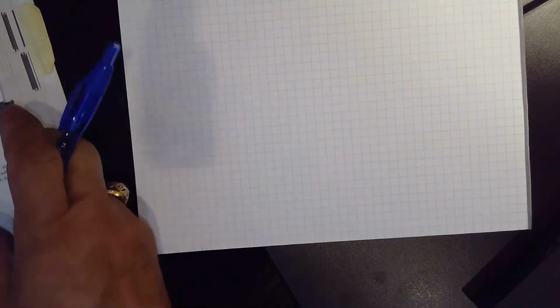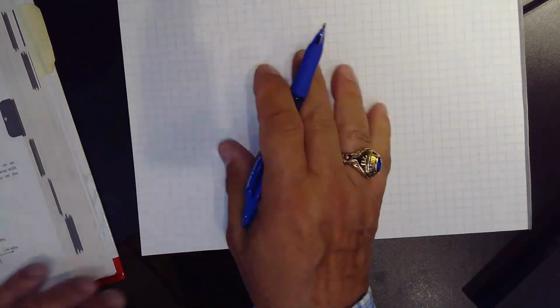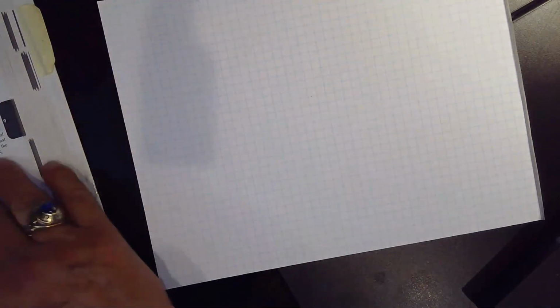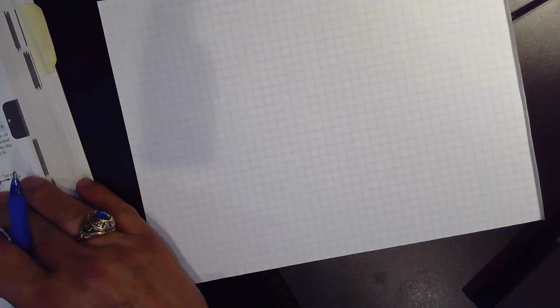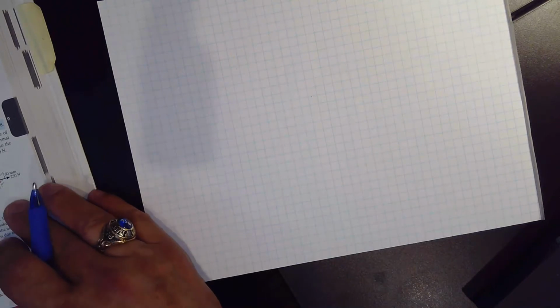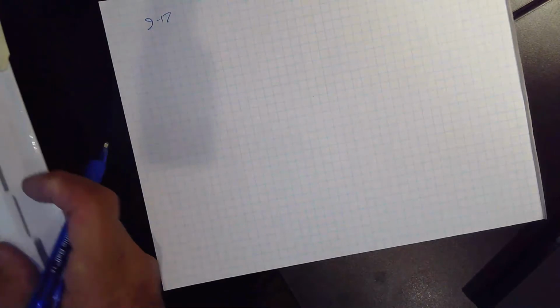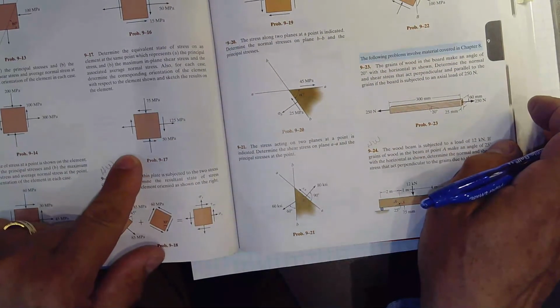plotting this thing. Let's look at problem 9-12. No, same problem. Let's not do that one. A different question. Let's look at 9-17. How about that? 9-17. We're just going to do a quick Mohr circle example. So here's 9-17 right here.